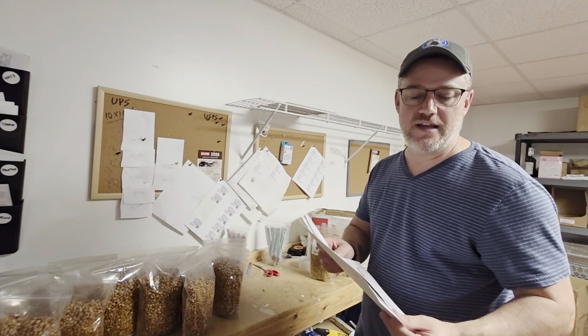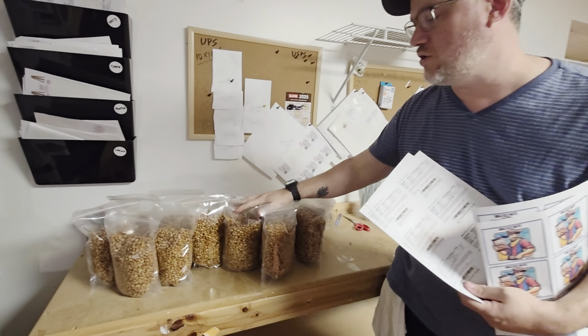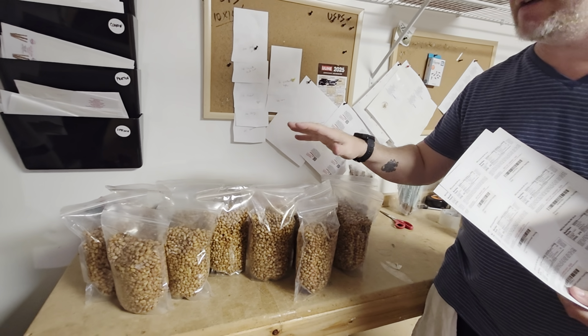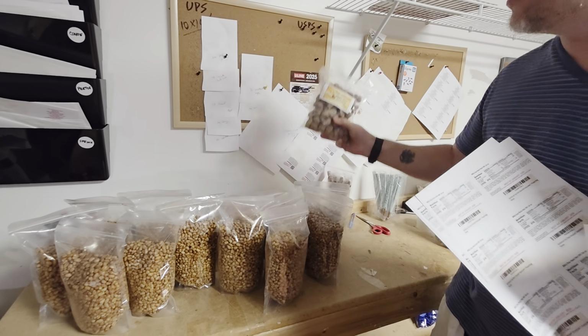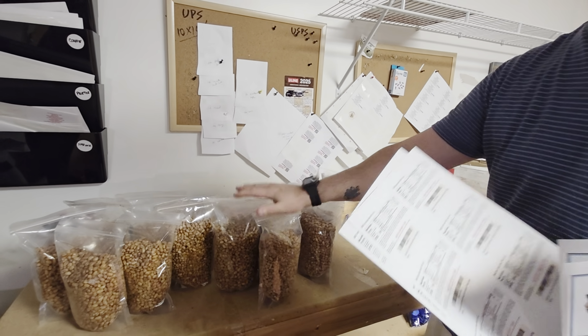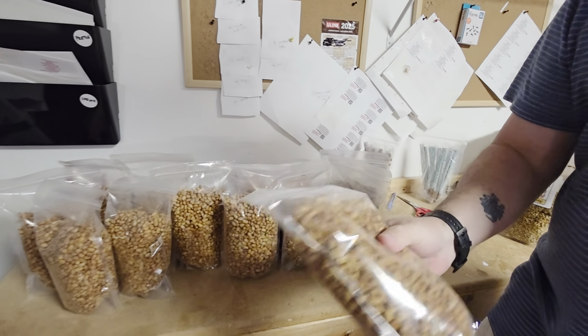All right, so I'm getting ready to prep out some FBA snacks that we have. As you know or may not know, we do a handful of snacks. We do nuts. We also do cookies. We do chocolate covered products and such. So this is a batch of Amazon FBA soy nuts that we're getting ready to send out.